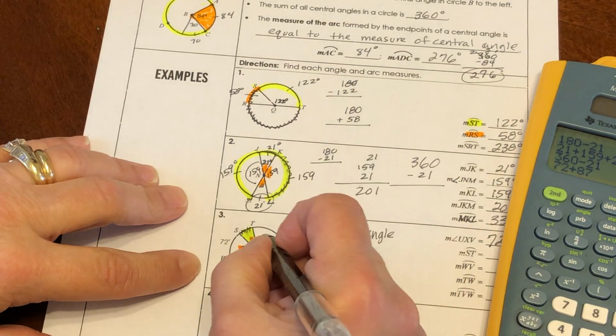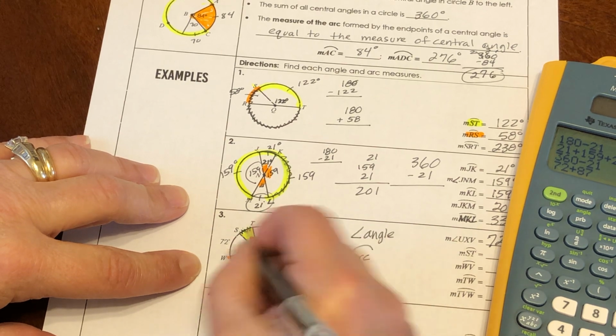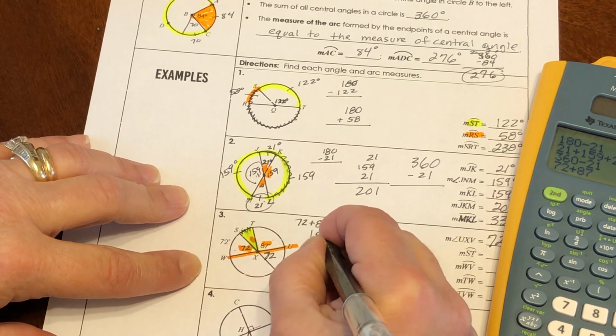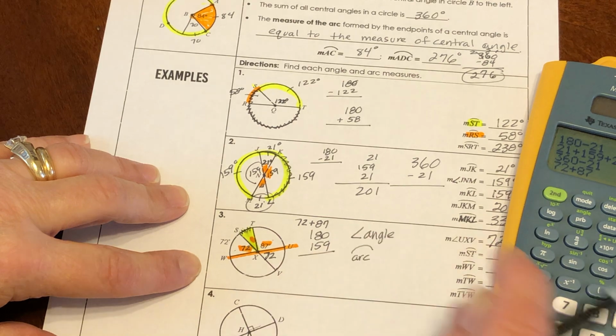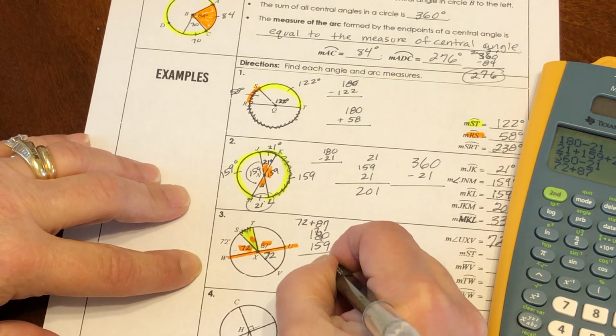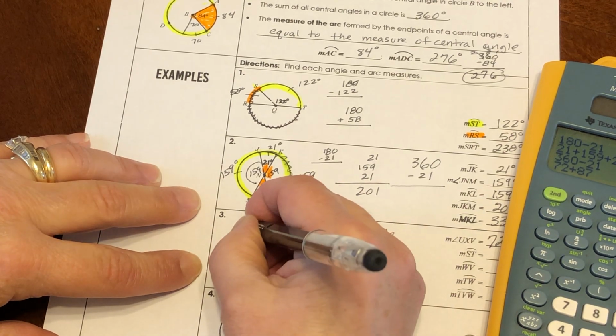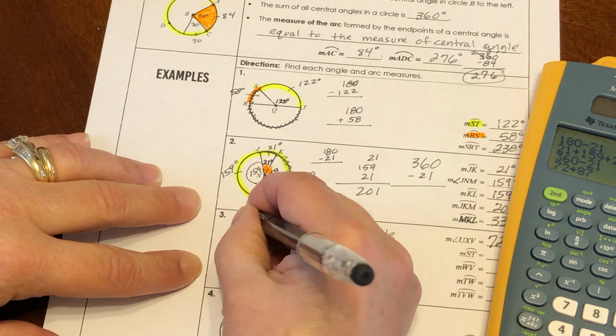159. So these two things together are 159. And how much is half of a circle? 180. So now I have to subtract those two. Well, let's go here. 7, carry the 1, that's a 1. I got 2 left, so it's 21 degrees. This little part right here, 21 degrees.